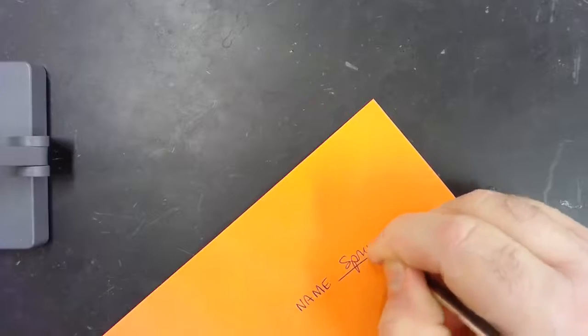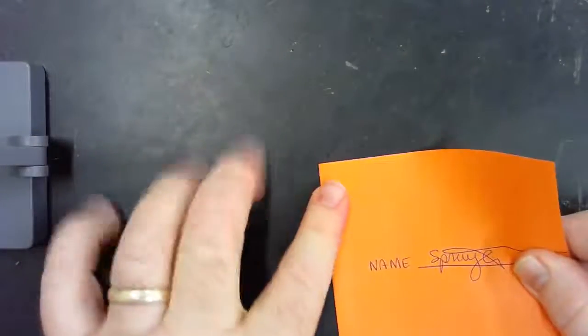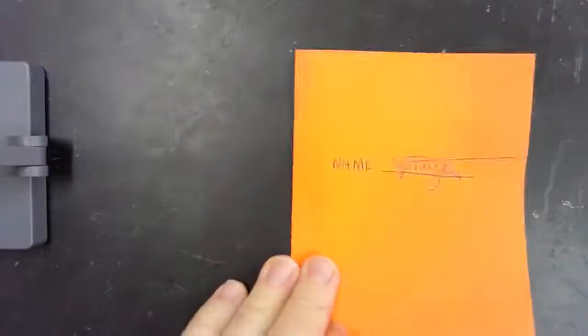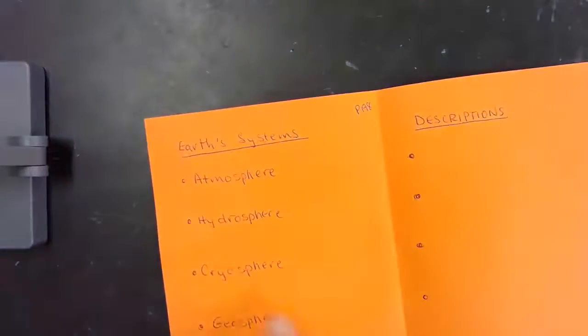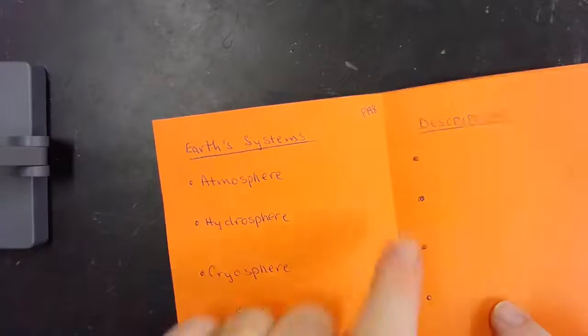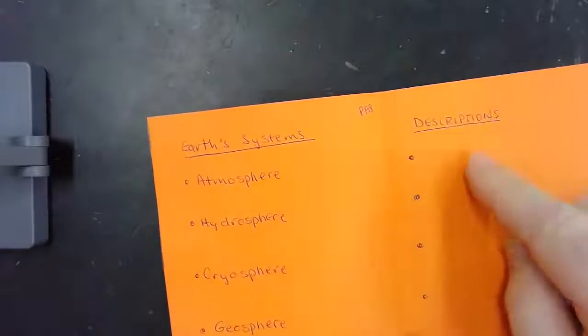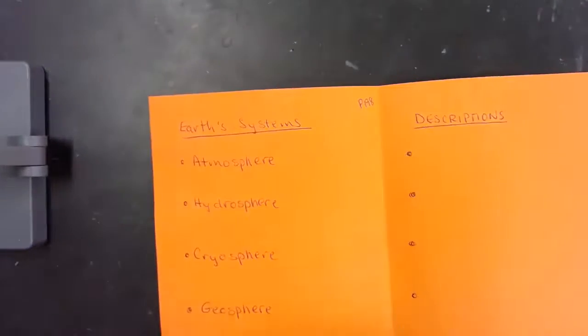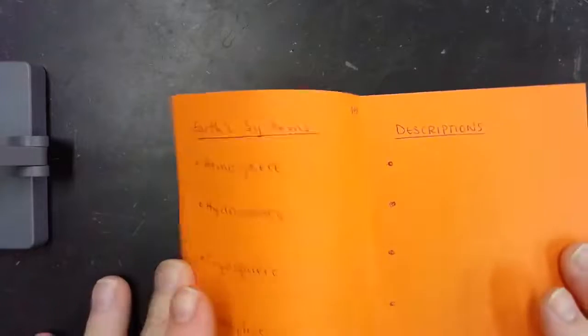What I'd like you to do, you're going to get it with a blank for your name. Write your name in the blank. Fold it in half, so it makes a little foldy thing. Then you open it up, and on 198 you can find atmosphere, hydrosphere, cryosphere, geosphere, biosphere, and descriptions of each one. So then just write a brief description of each one here. If you run out of room, you've got more on the back, but you should have plenty of room there for that one. That's in section 1, or lesson 1.